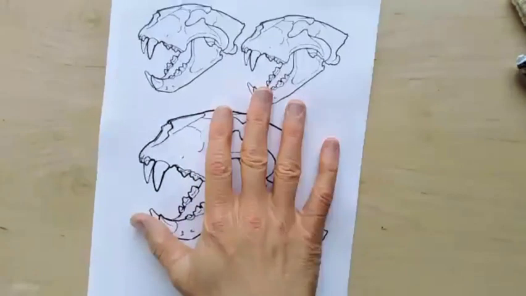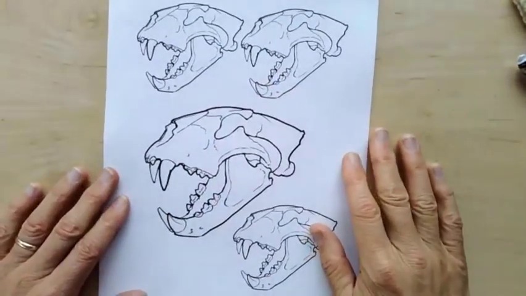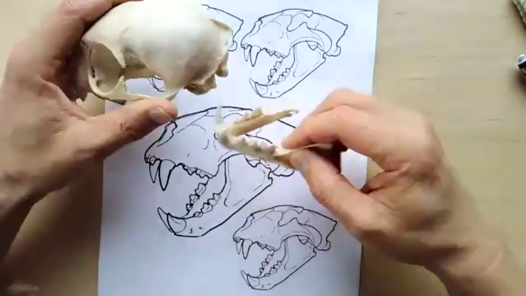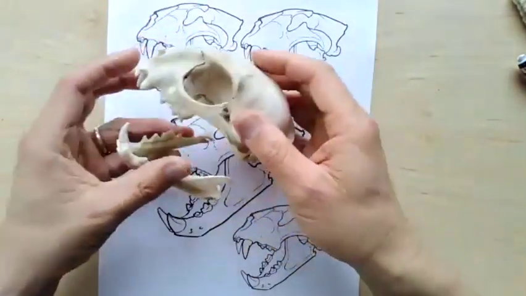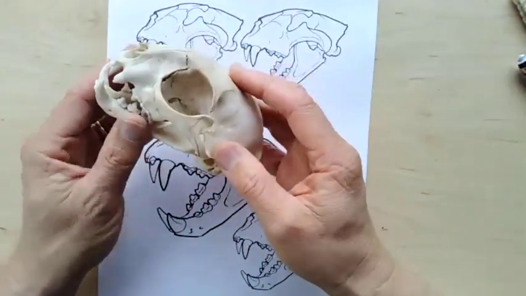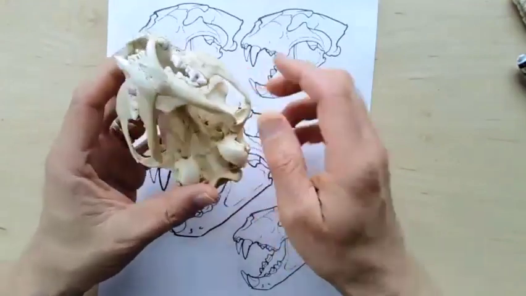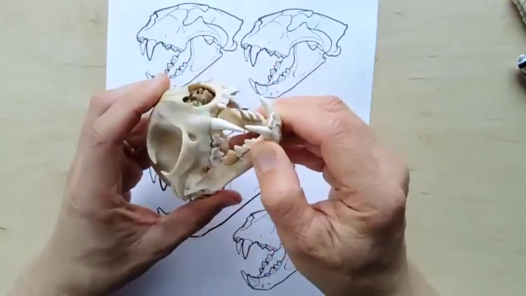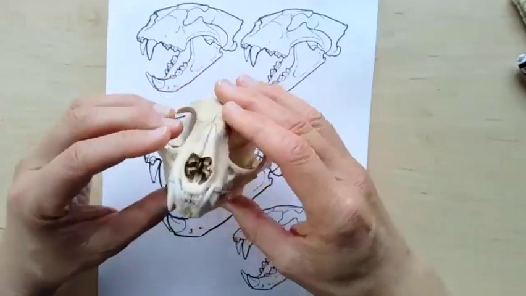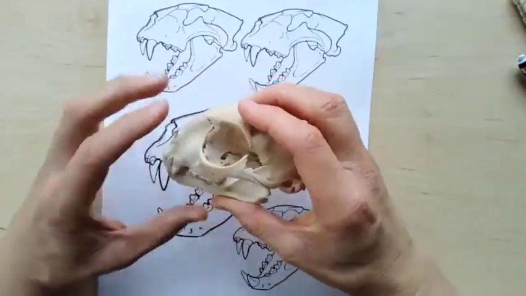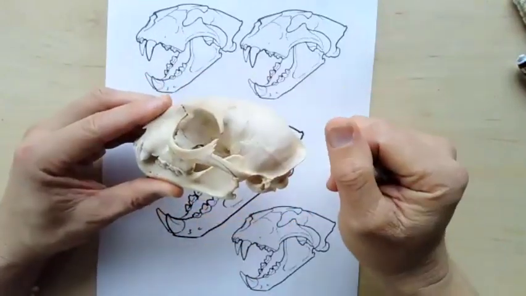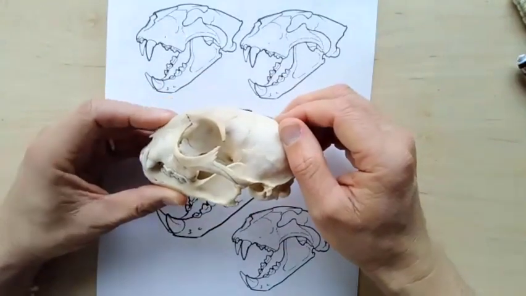All right, so this is a drawing of the skull of a lion. I have here the skull of a bobcat. The bobcat skull is going to help inform a little bit how I'm going to play with light and shadow in here.